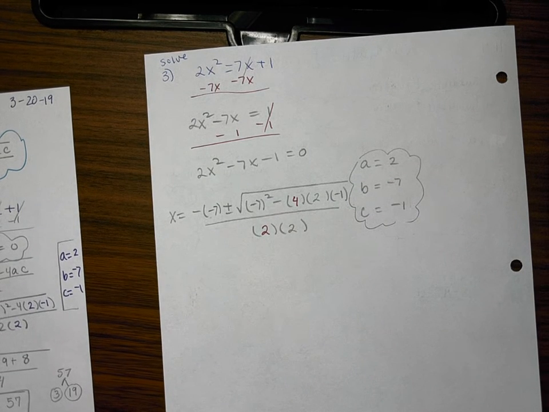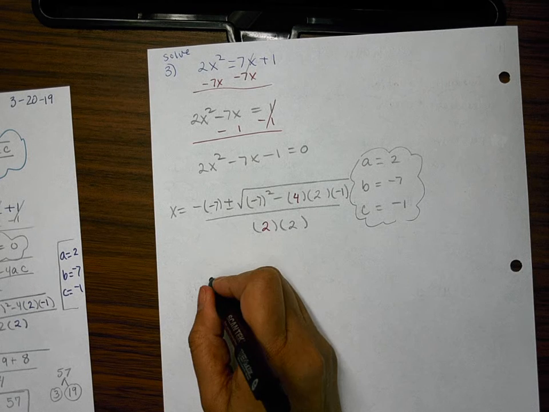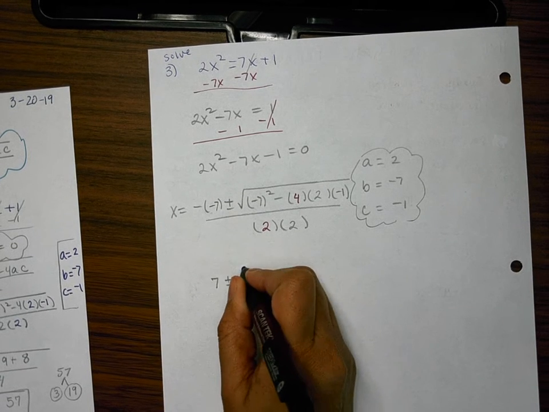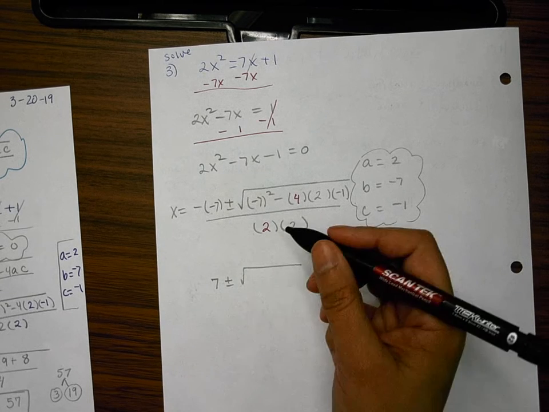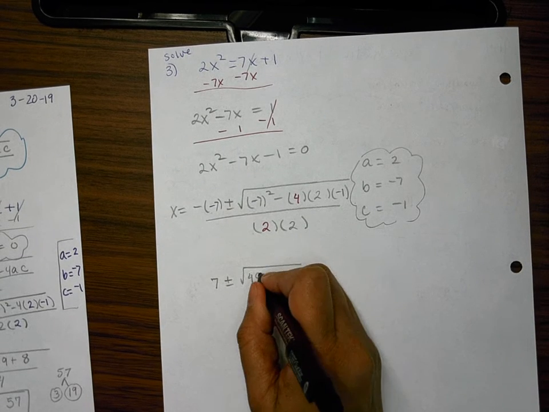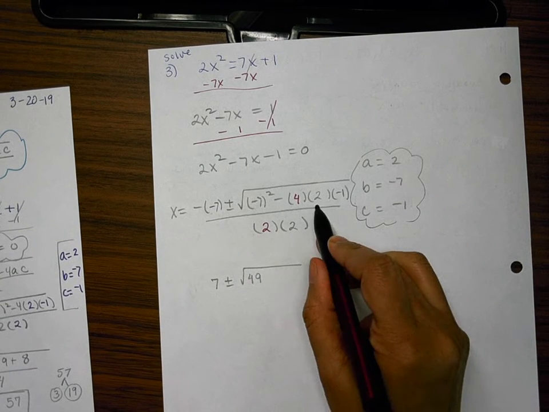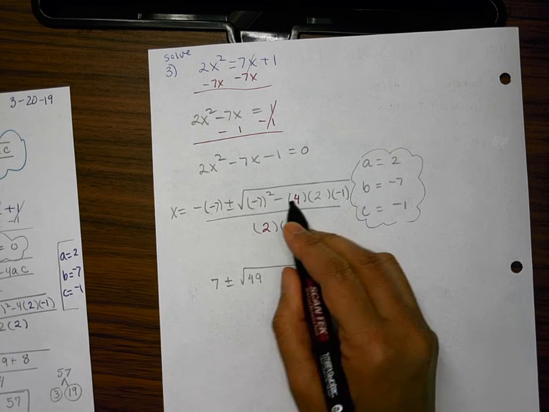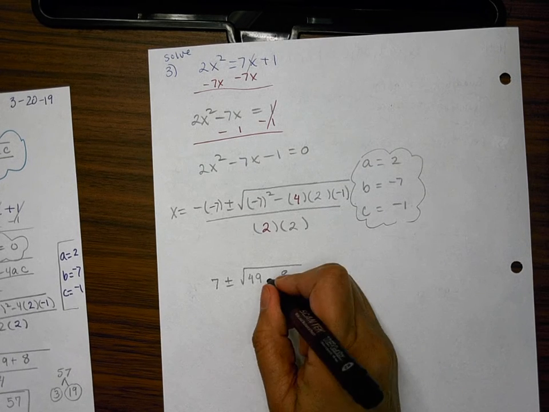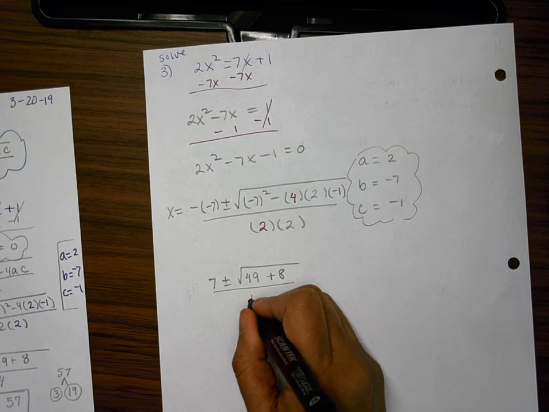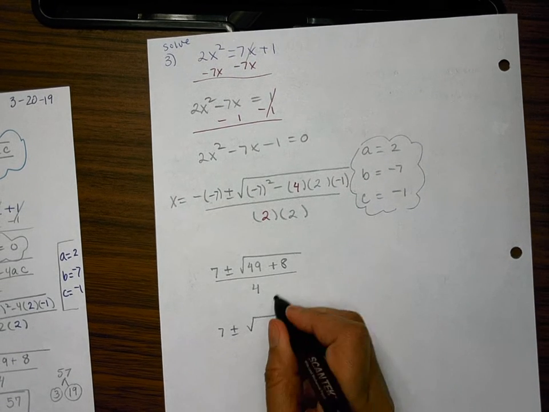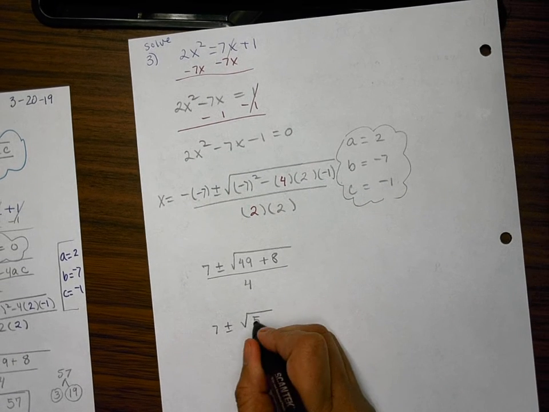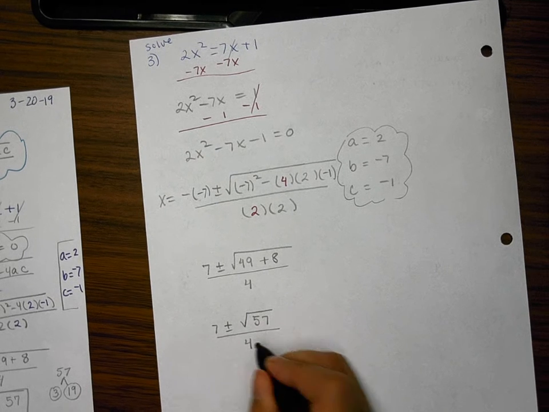Okay, I have opposite of negative 7 is positive 7, plus or minus the square root of, remember when you square a negative it is positive. Negative 7 times negative 7 is positive 49, 4 times 2 times 1 is 8, and a negative, a positive, and a negative is going to make a positive, all over 4. 7 plus or minus the square root of 49 plus 8 is 57 all over 4.